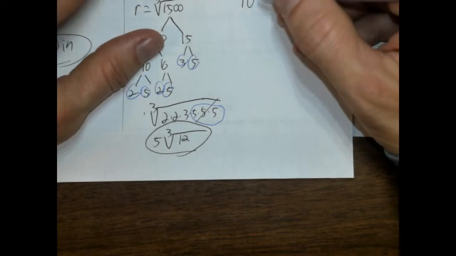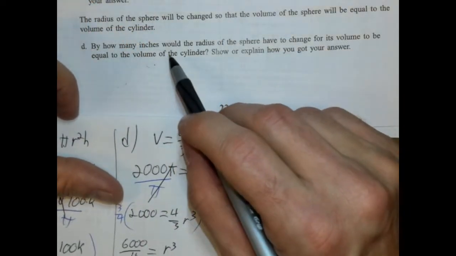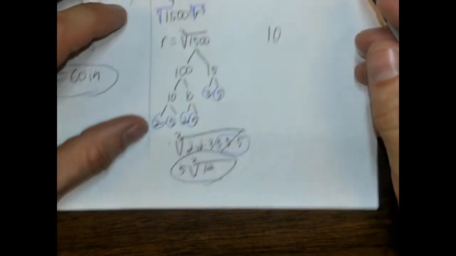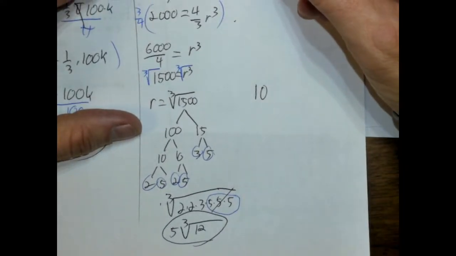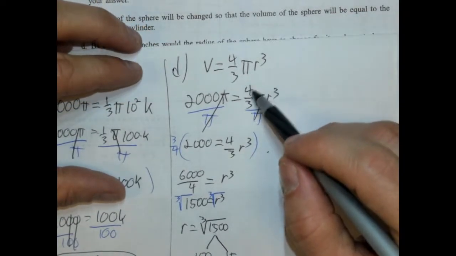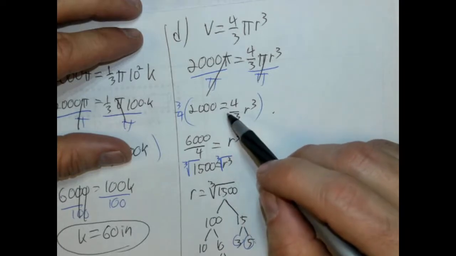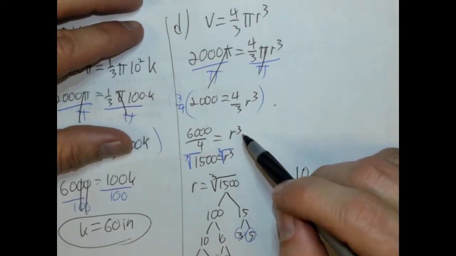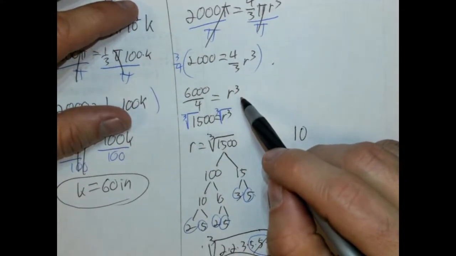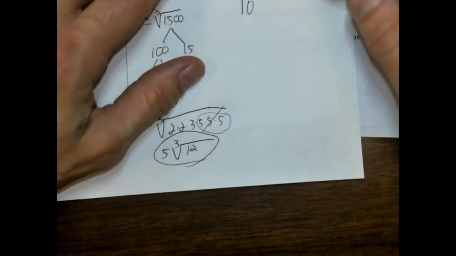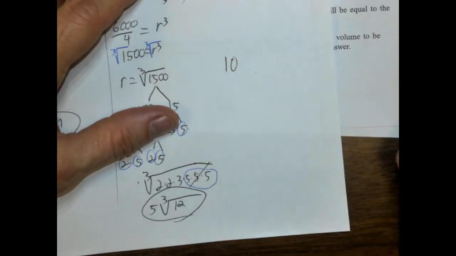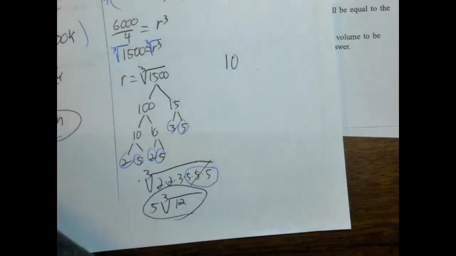All right. This is a weird problem. Maybe I'm doing this wrong, but I don't think I am. How much would I have to change by? By how many inches? We're going to get a very odd number, unless I screwed this up somehow, but I don't see how I did. Let me go back and just double check this real quick. So we divide by pi, we multiply by the reciprocal, and then we got 6,000 divided by 4, 1,500. Yeah, cube root. This is correct, unless I'm missing it, but I don't think I am. This is very interesting to me. Let's see here. One second.